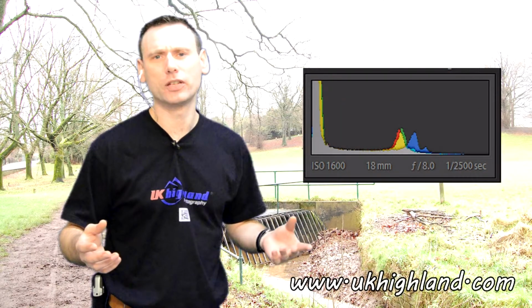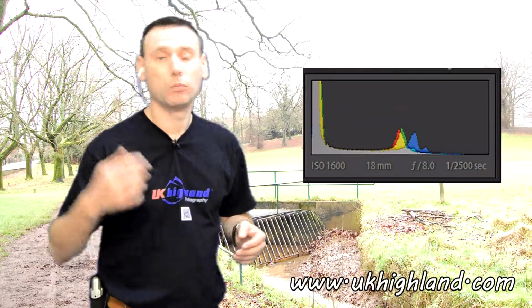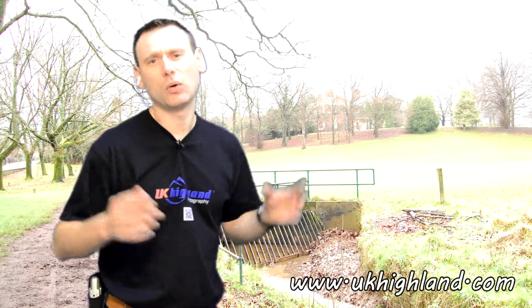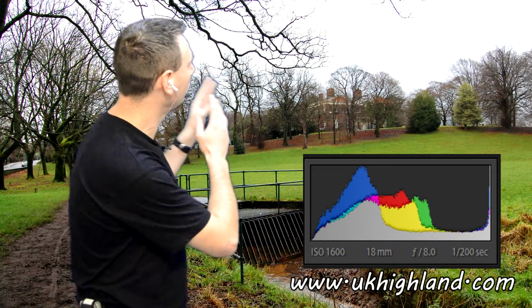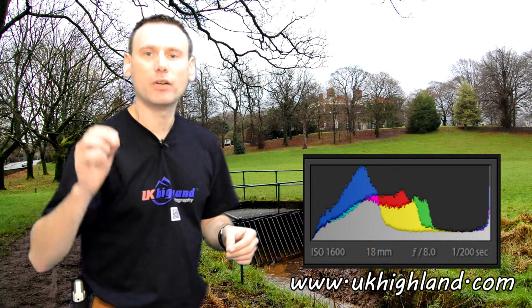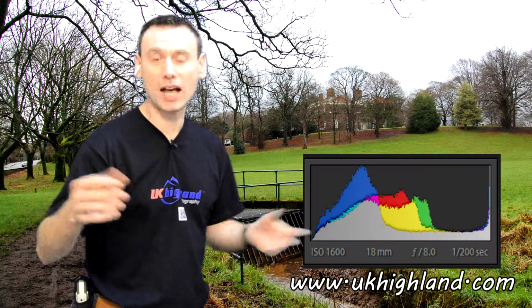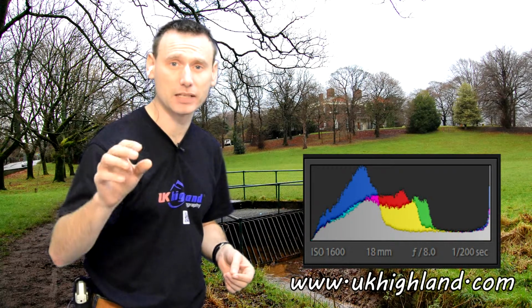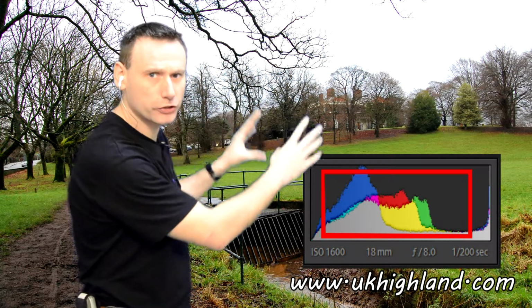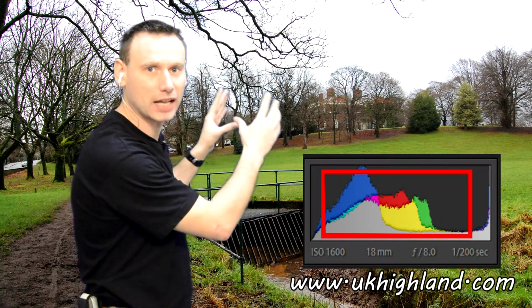Histograms are very good at informing photographers with regards to their shadows, midtones and highlights. So let's break a histogram down into sections and see just how they work in more detail. Here behind me you'll see a photograph which I have taken on my lunch break. Now this photograph was taken on a correct exposure as suggested by my camera's built-in light meter. Now as you will see, the histogram is concentrated mostly around the center of the actual graph itself.